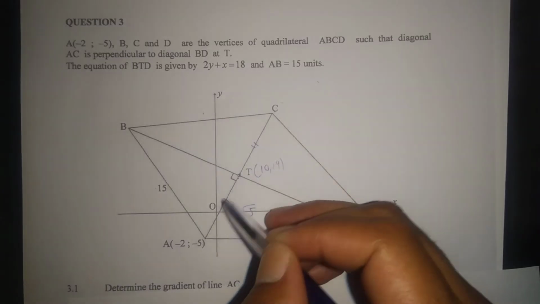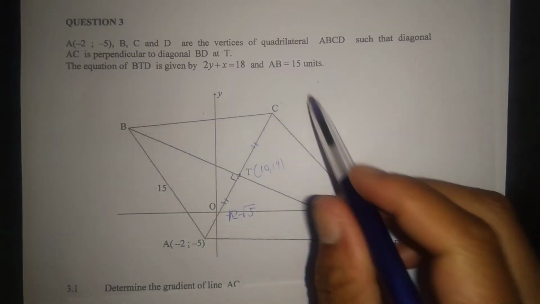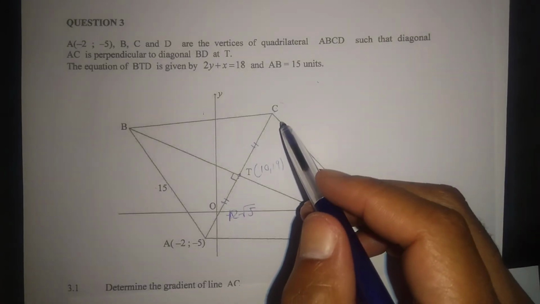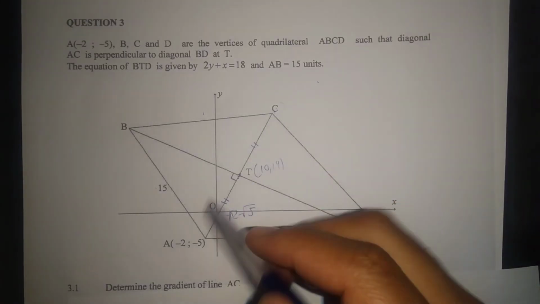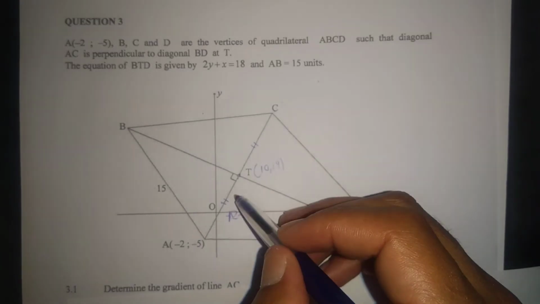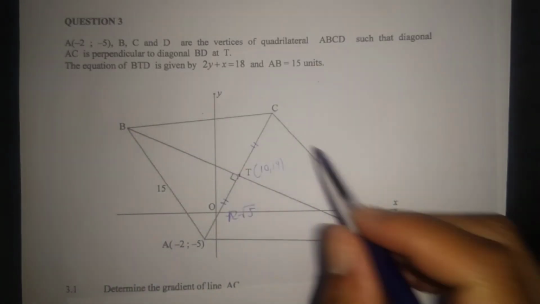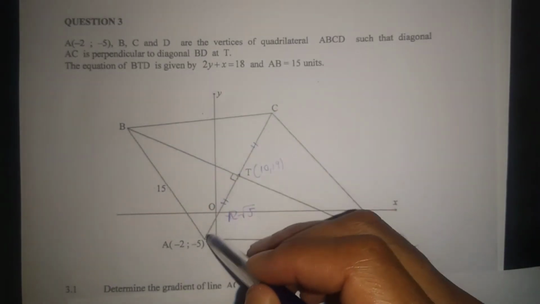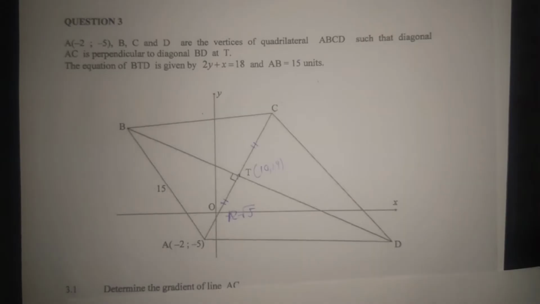In a kite, this diagonal bisects this diagonal, so it means this piece is equal to this piece. This diagonal bisects this one, so this is equal to this one.